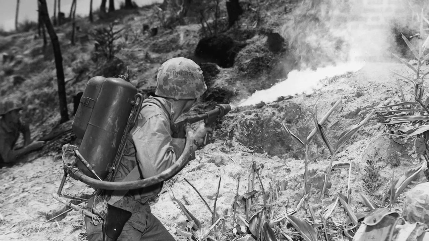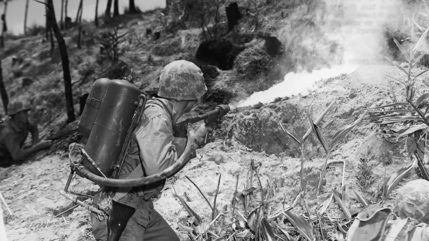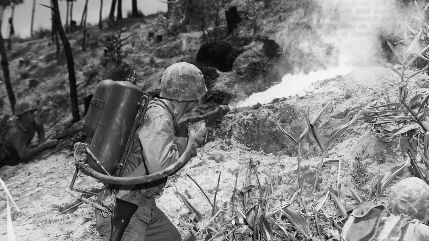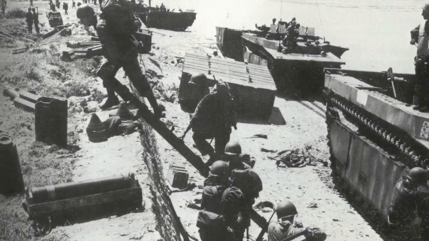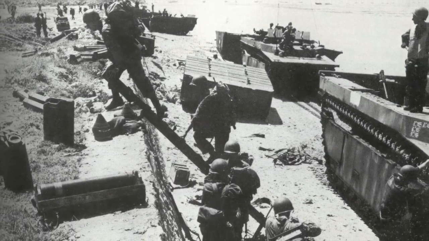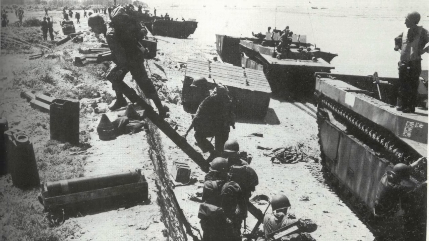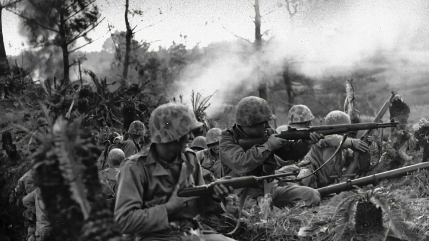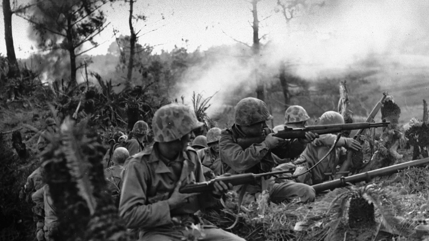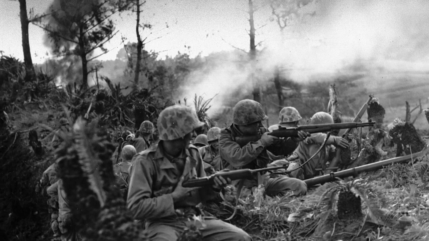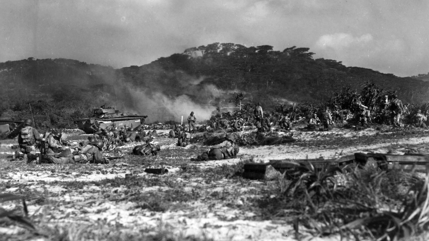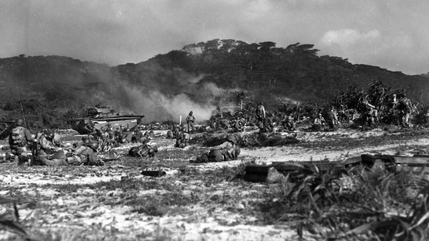The battle's toll on civilians was catastrophic. Okinawa's civilian population, caught between the warring sides, suffered immensely. Japanese forces often conscripted civilians into labor or combat roles, while others were used as human shields. Many Okinawans died in the crossfire, from starvation, or by suicide, fearing retribution from American forces. The battle resulted in the deaths of an estimated 100,000 civilians, nearly a third of Okinawa's pre-war population.